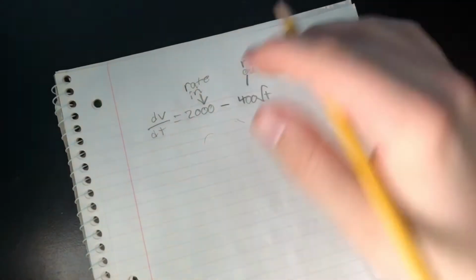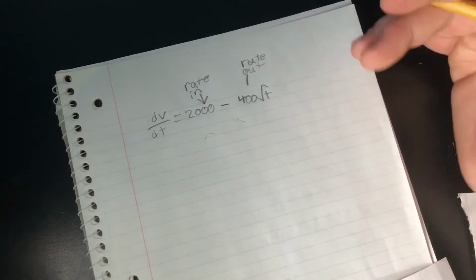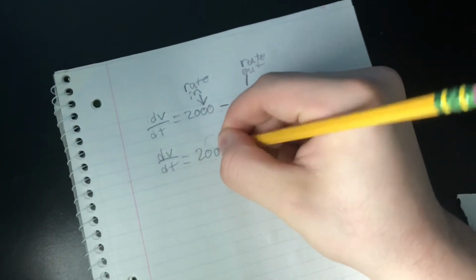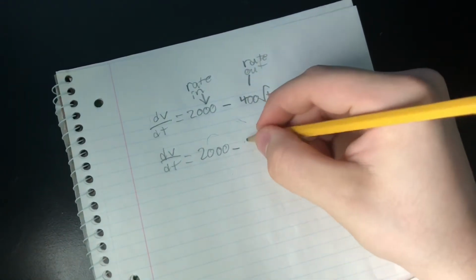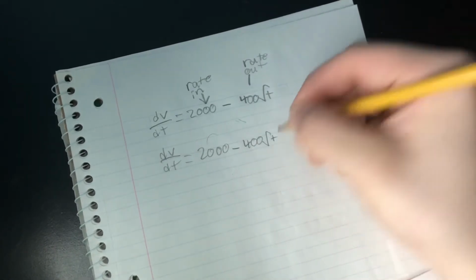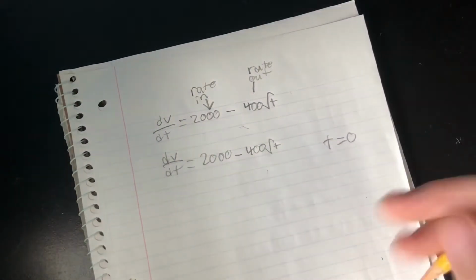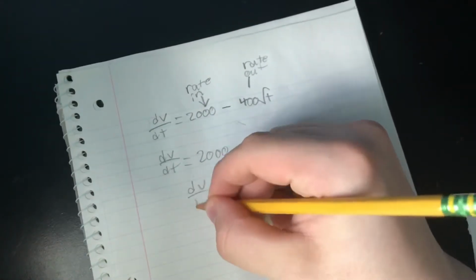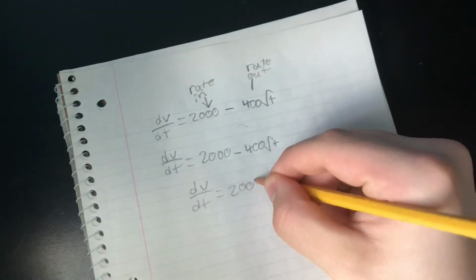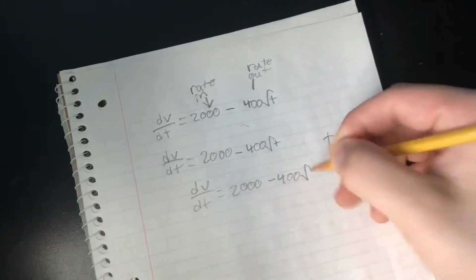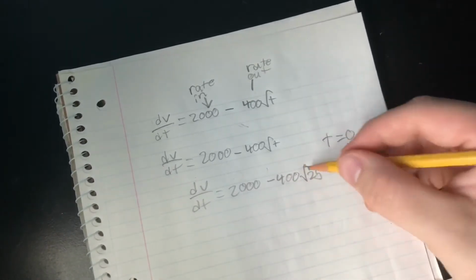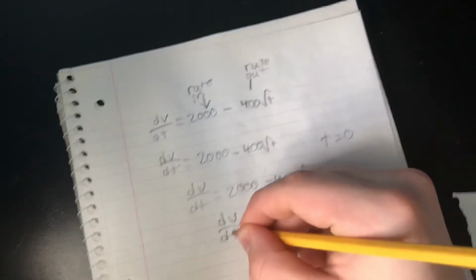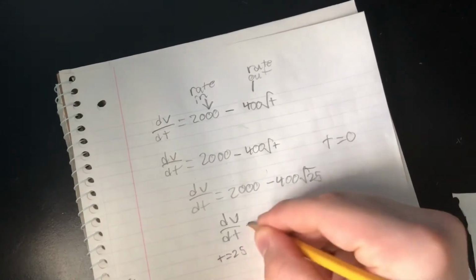So we can look at this and we have a new equation. So we can start plugging in stuff for t and playing around. So we do dV/dt equaling 2,000 minus 400 radical t. If we plug in 25 for t, it makes this whole thing 0, because dV/dt equals 2,000 minus 400 times the square root of 25. The square root of 25 is 5, so 5 times 400 is 2,000. So dV/dt when t is equal to 25 equals 0.